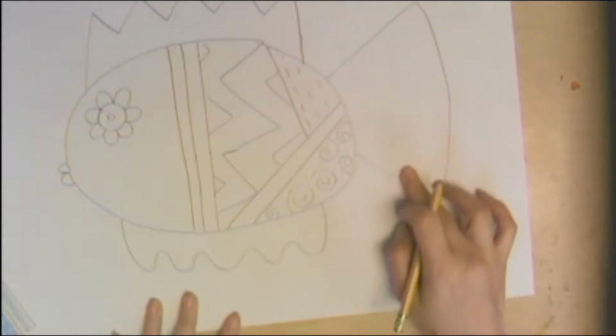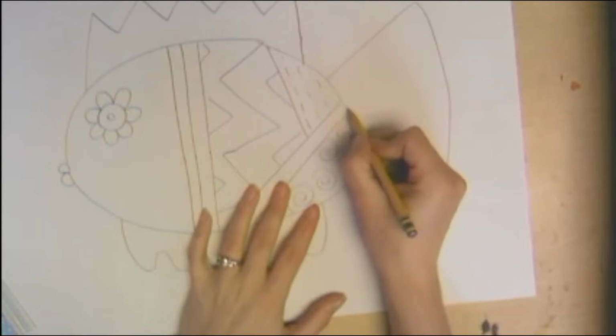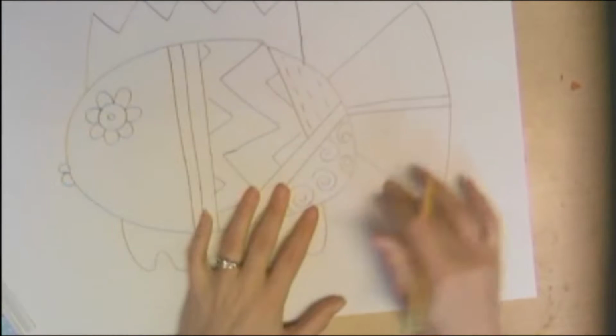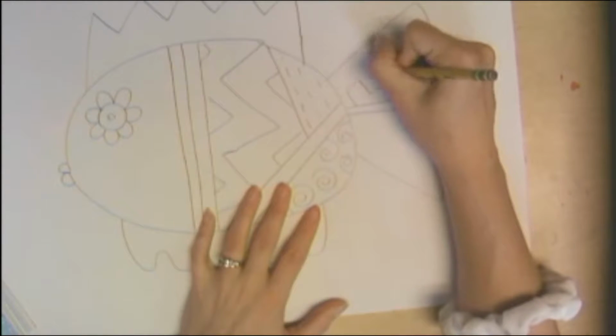Okay, now we're going to go to the back. And I'm going to do some straight lines again to break it up into sections. So I'm going to do one that goes across and another one right underneath it. Now I have 2 sections. And up here maybe I'll do a castle line.